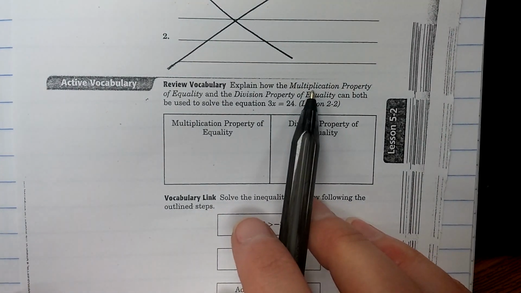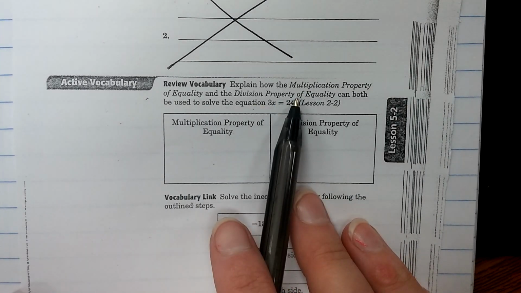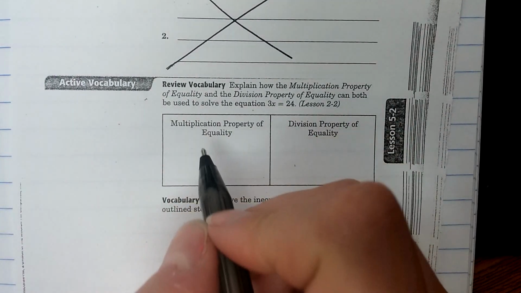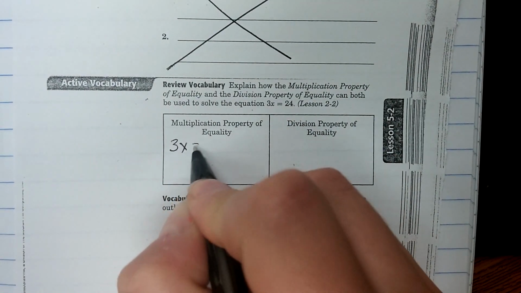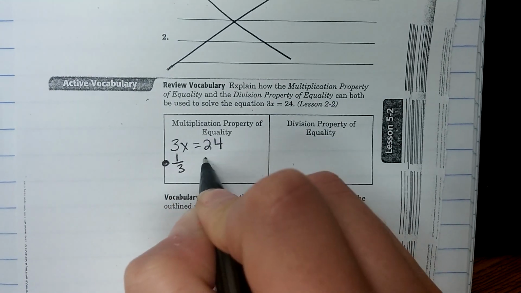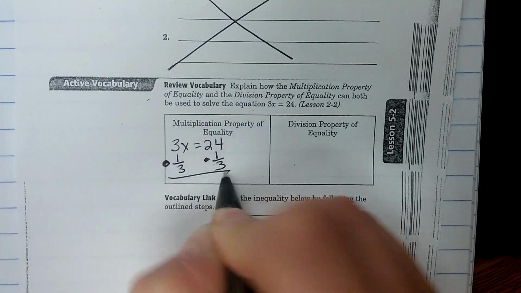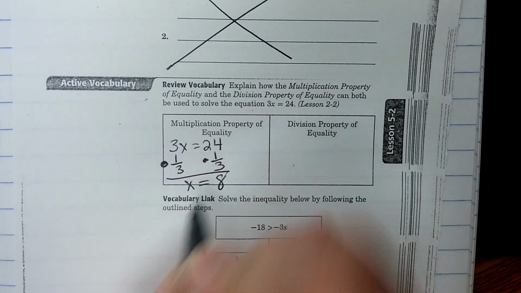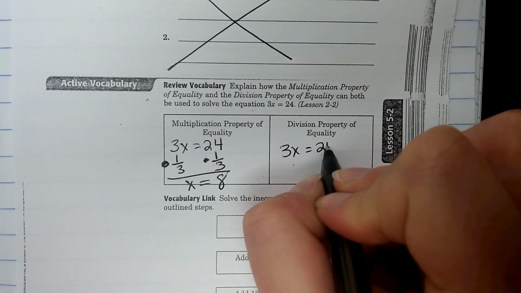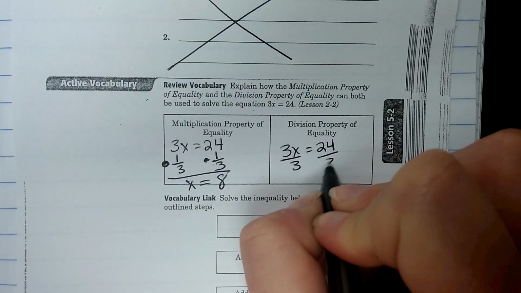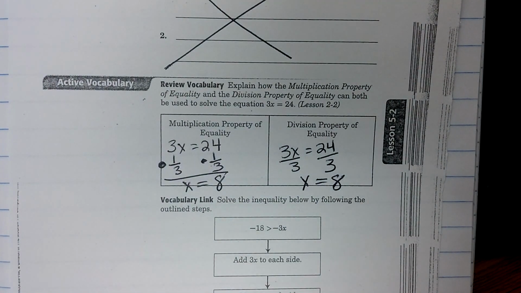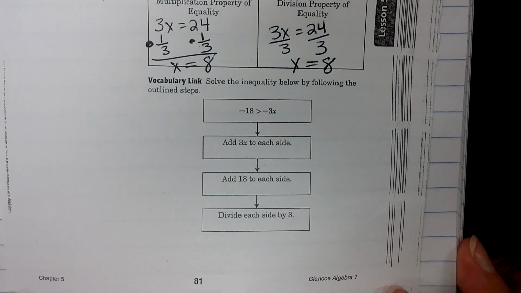Explain how the multiplication property of equality and the division property of equality can both be used to solve 3x equals 24. So for multiplication, 3x equals 24. I could multiply by the reciprocal, which would be 1/3. And I would get x equals 8. For division property, 3x equals 24. I could divide both sides by 3. And I would also get x equals 8. Two different ways there. All right, vocabulary link.